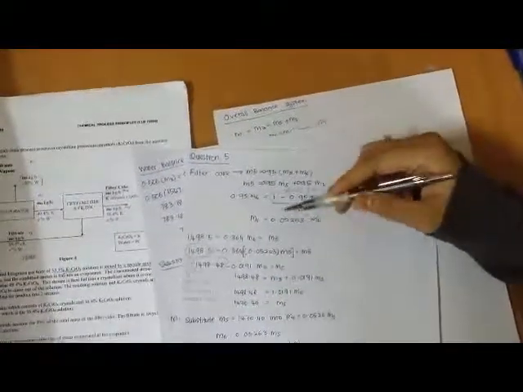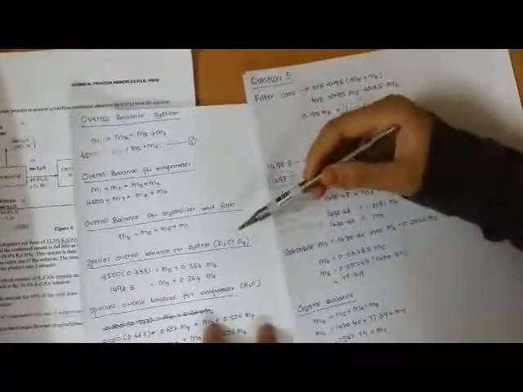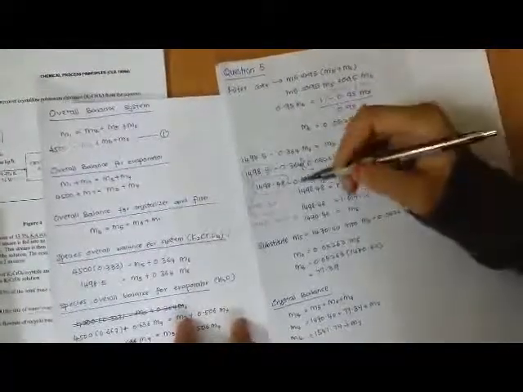So after we get the results, for filter cake M6 equals 0.05263 M5, we just substitute. To find the value of M5, we need to substitute the value from M6 into the species overall balance for the system. So for M5, we get 1470.40.